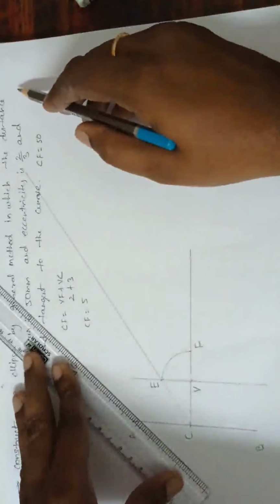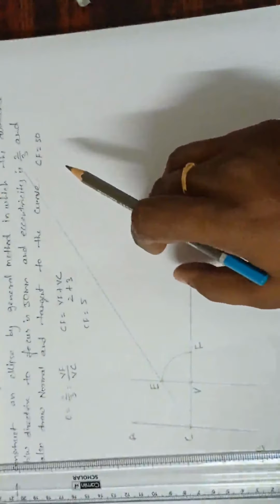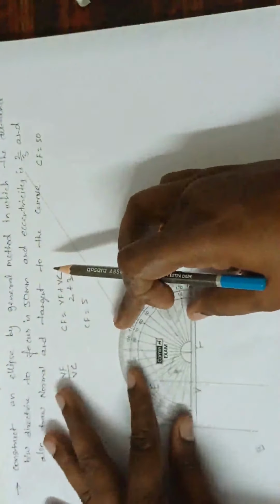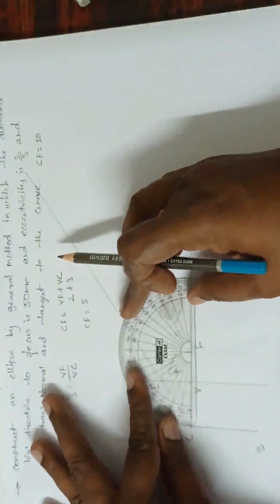I am extending this. After that, from F, the focus, take a 45 degrees line.